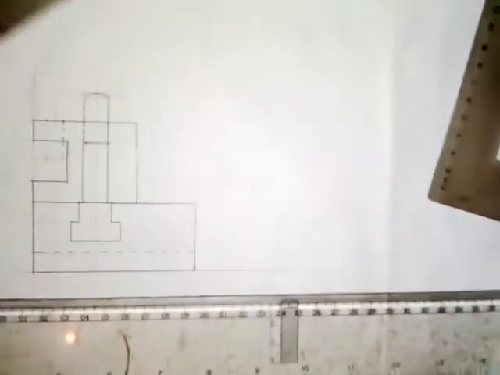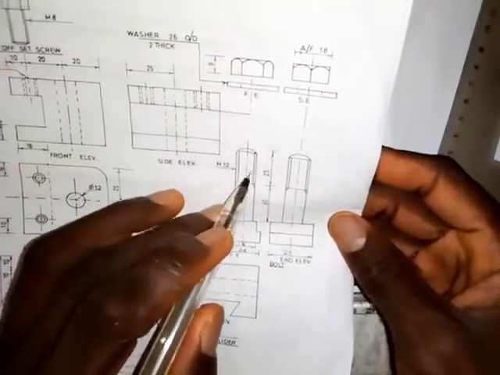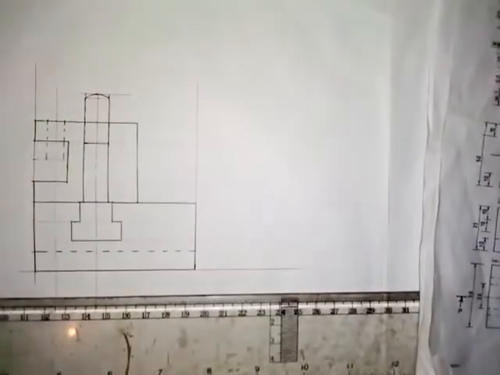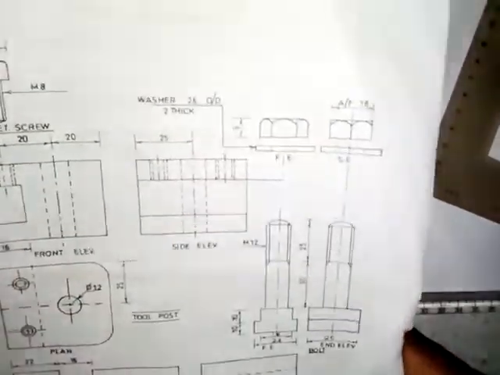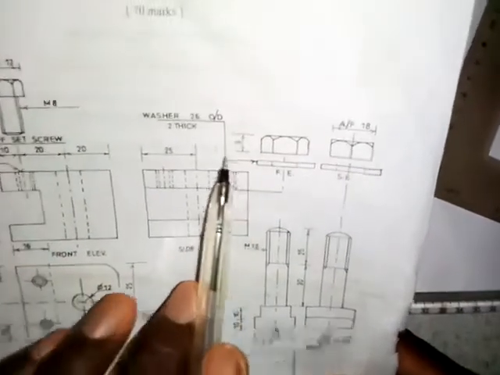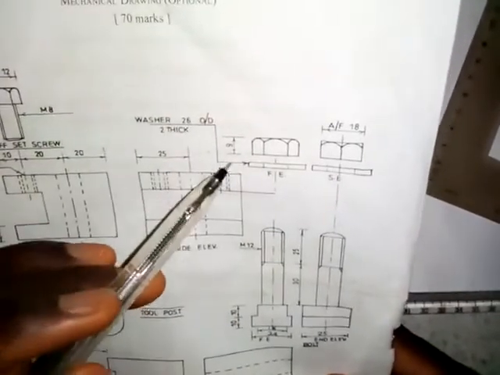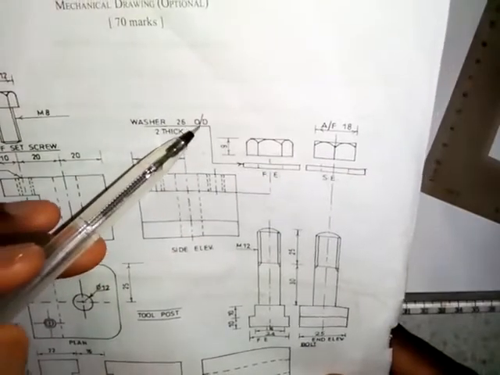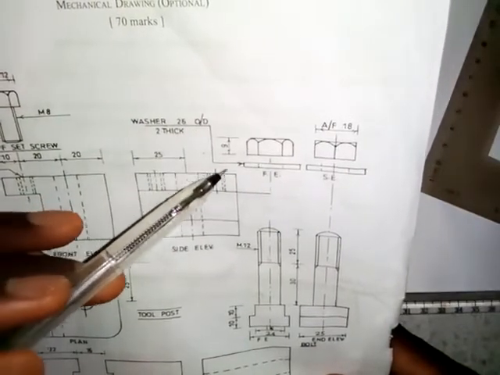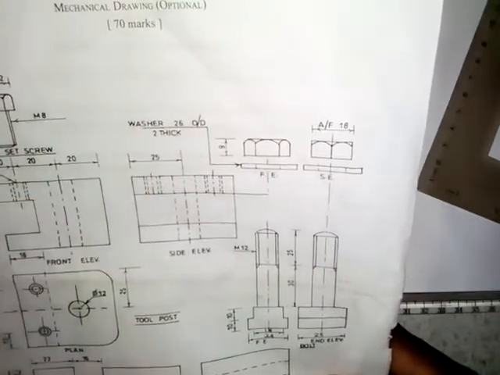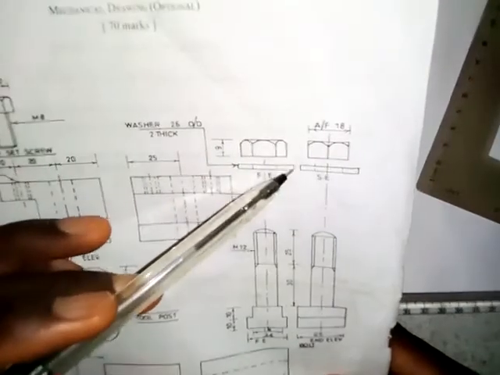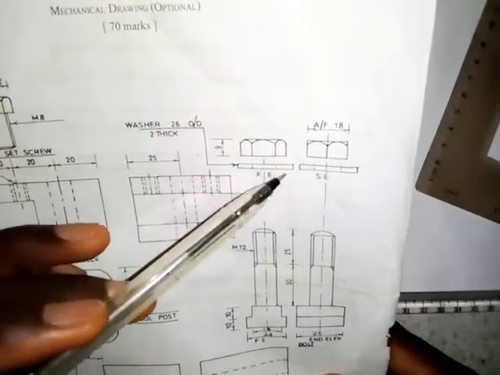Okay, so this is it. We are not done yet. For this thing that we have here, let me put the nut first. How do we put the nut? For the washer that we have here, we have 26. So this is 26, the distance from here to here.